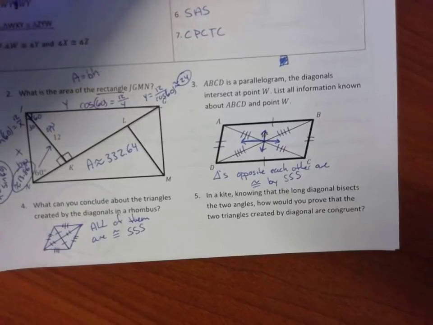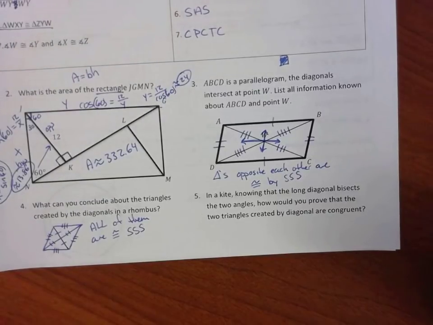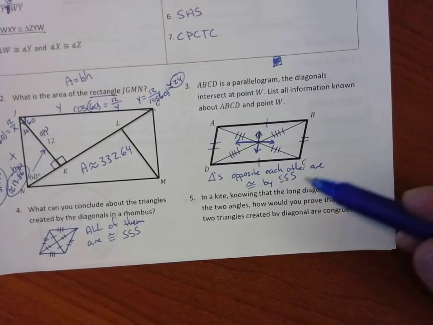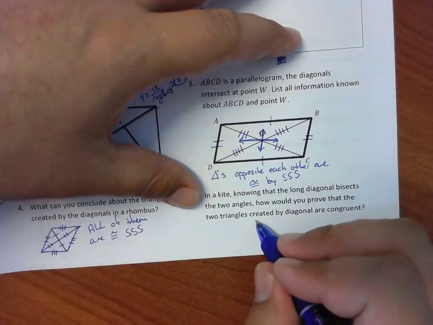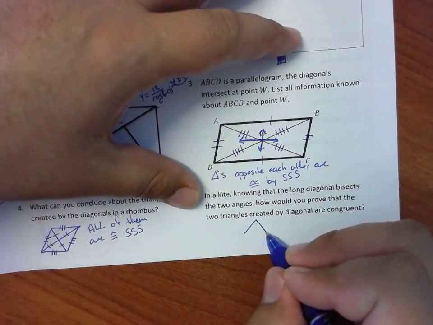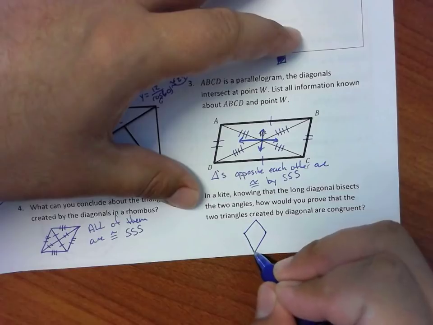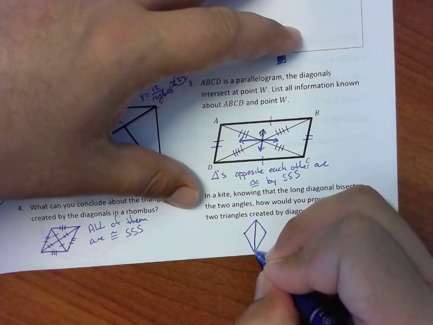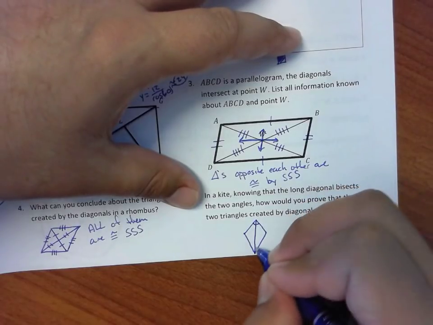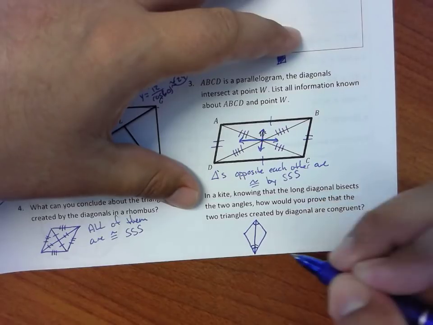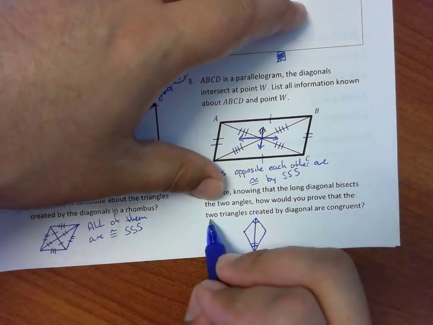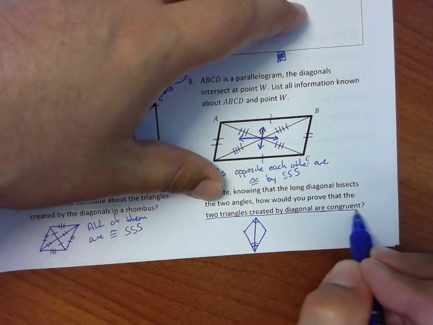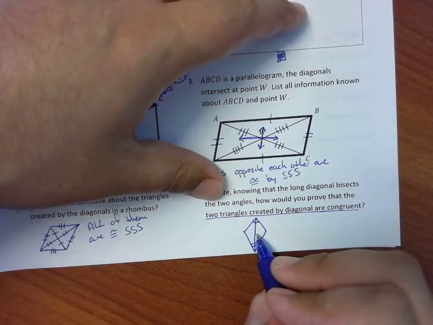Number 5, in a kite, knowing that the long diagonal bisects the two angles, how would you prove that the two triangles created by the diagonal are congruent? Let's draw a kite. No picture, draw a picture. The long diagonal bisects the angles. It says, how would you prove two triangles created by the diagonal are congruent? So we're trying to prove these two triangles are congruent.